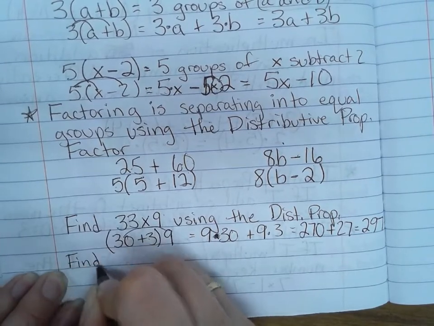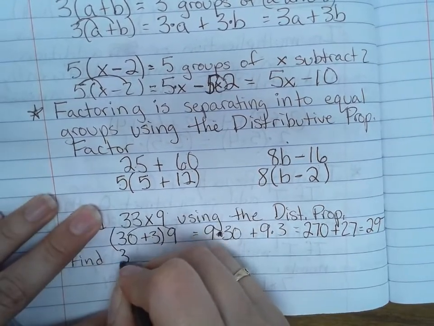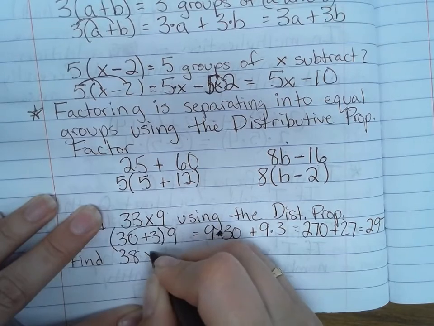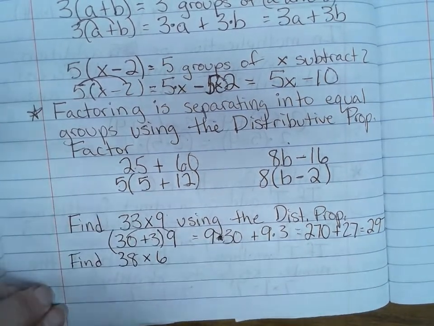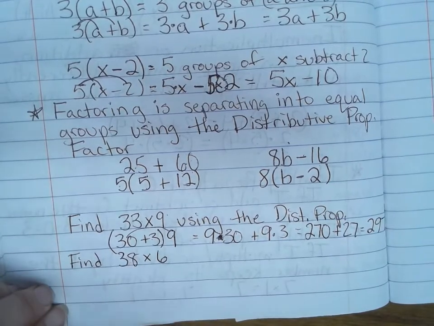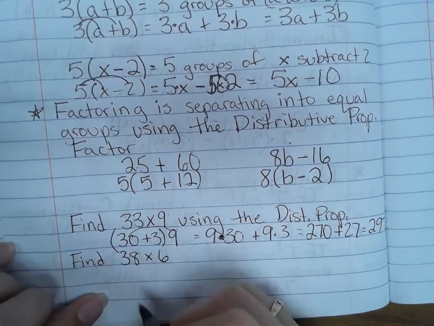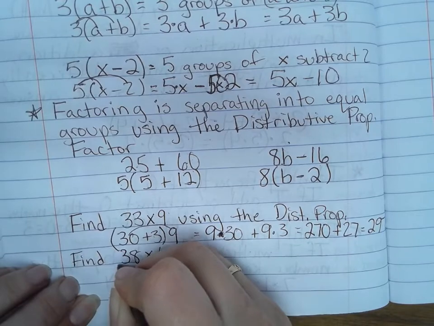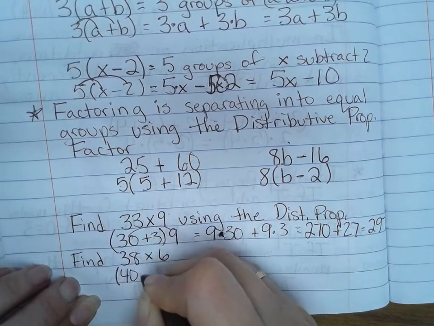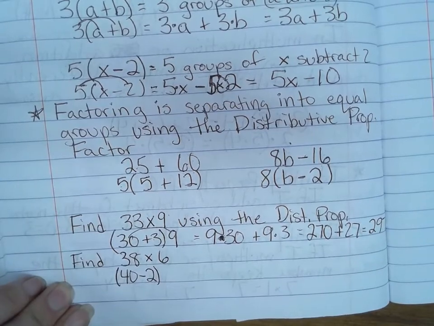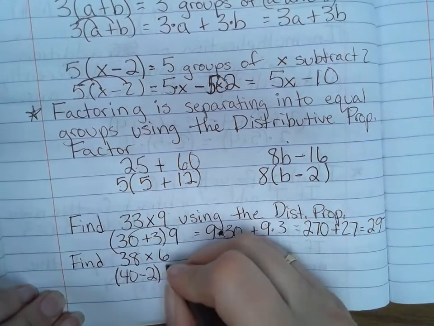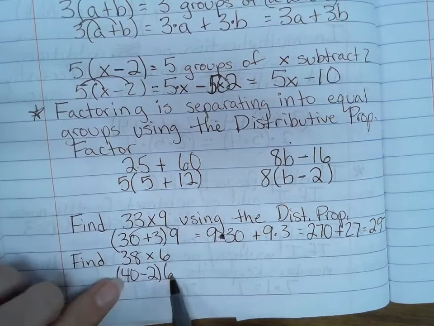Find 38 times 6. Okay, I could split this to 30 plus 8. I could also think a different way. What's another way I can make 38? What about 40 minus 2? Isn't that 38? Okay, times 6. Notice this is just a multiplication again.